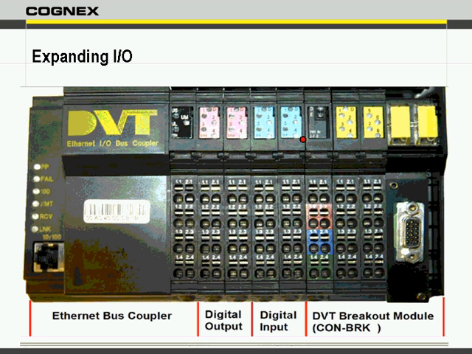So this is actually another configuration for a breakout board for the camera called CON-BRK. This is the same thing as the iBob, except the iBob is an isolation breakout board. This one does not offer isolation. But what this does offer you is a more modular configuration for what we call our Ethernet I/O right over here.